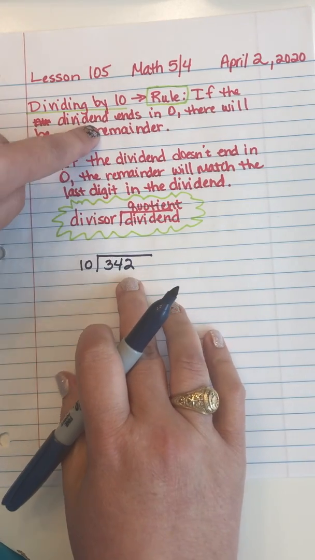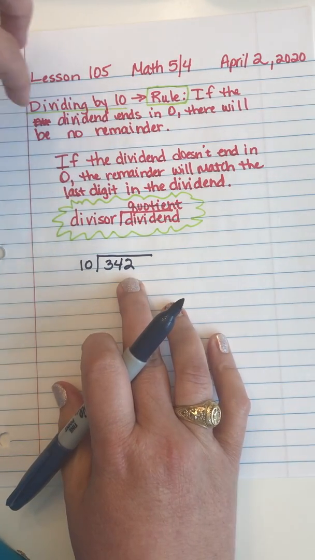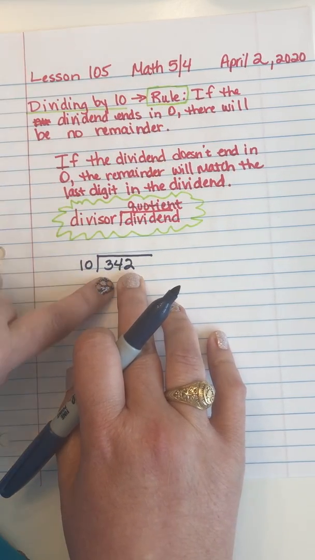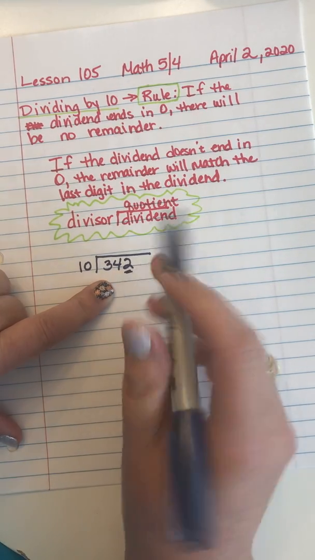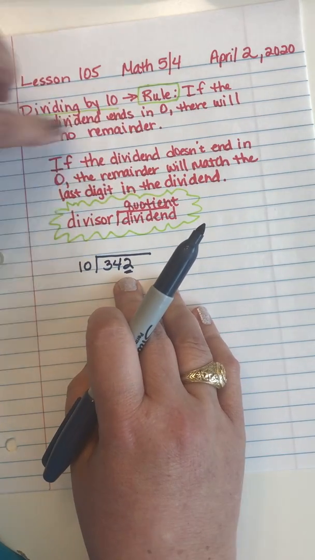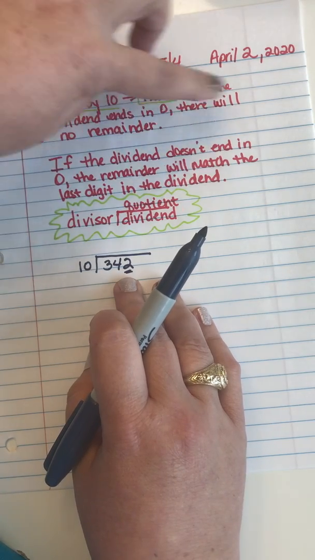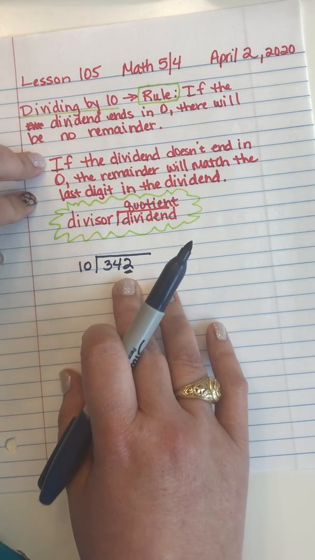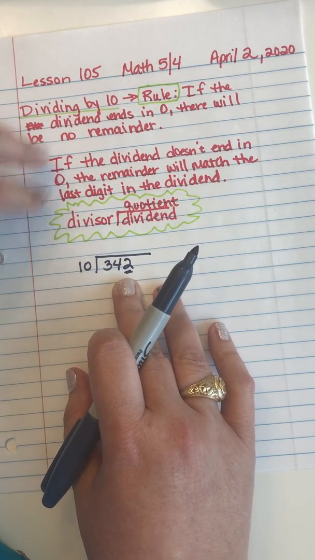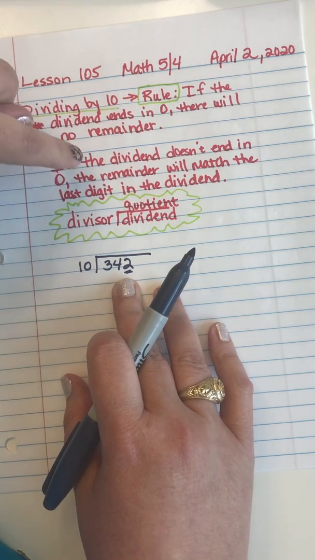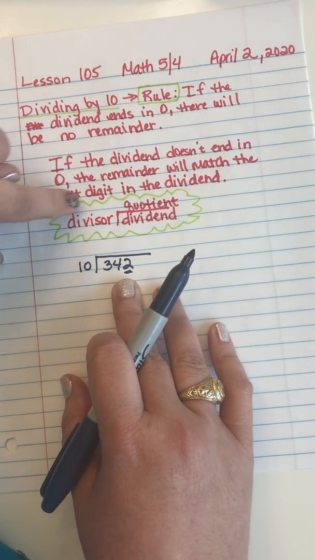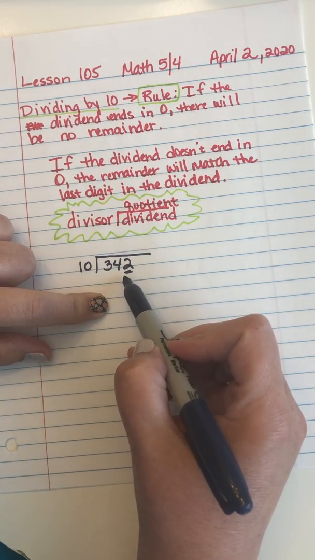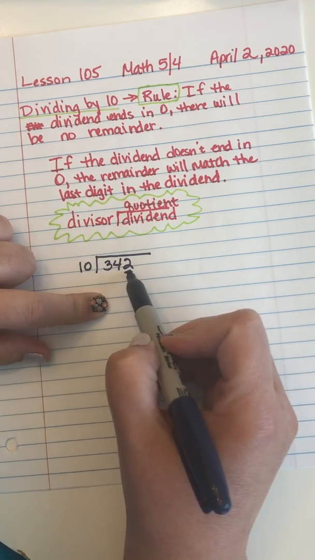Let's break this down and look at our rules. The first part of our rule was if the dividend, which in this case is 342, ends in 0. The last digit for 342 is a 2, so that doesn't apply. It says if it ends in 0, there will be no remainder, but we don't end in 0. Now let's look at this piece. If the dividend doesn't end in 0, check, that's where we are. The remainder will match the last digit in the dividend. So our remainder is going to be 2 on this one, because the last digit of our dividend is 2.